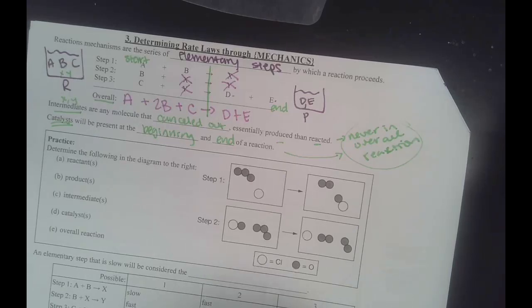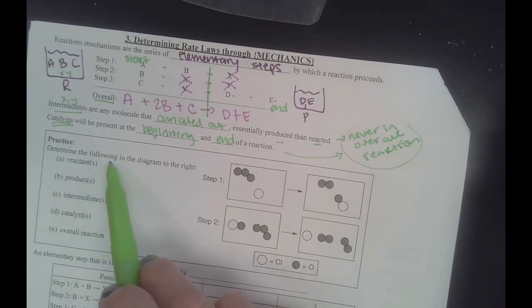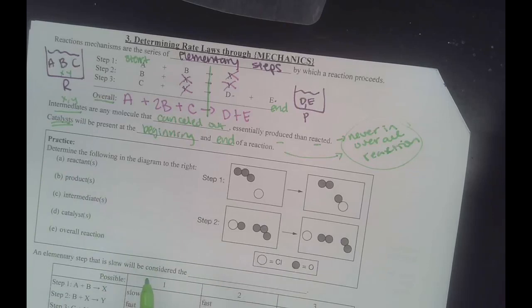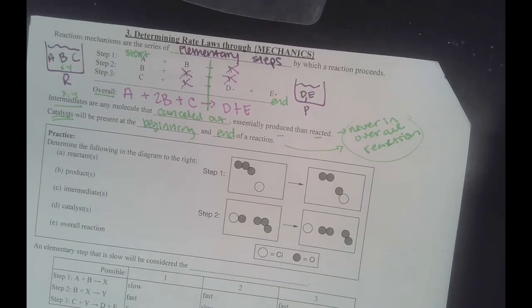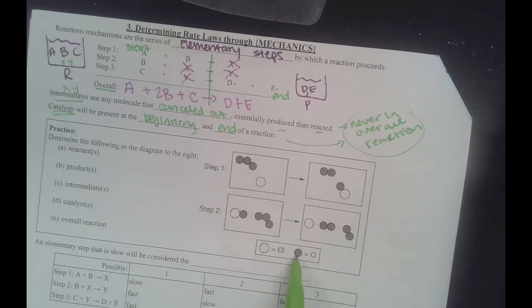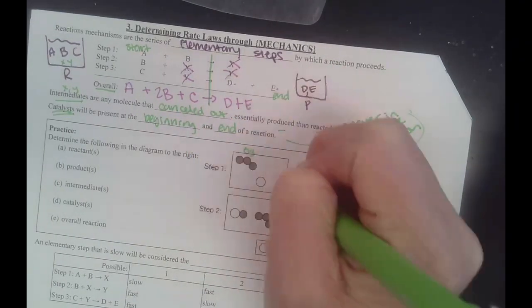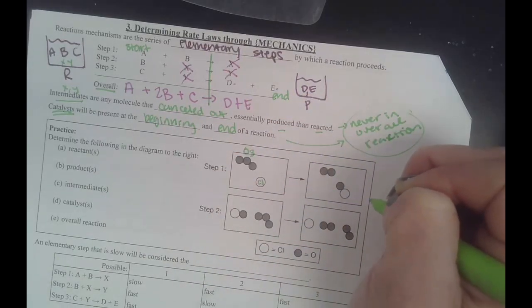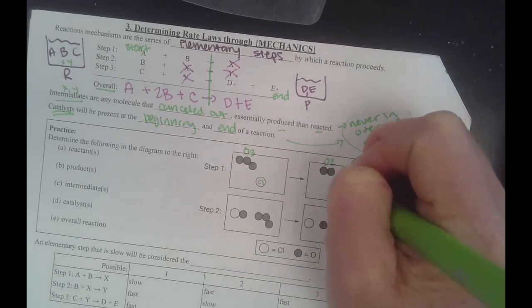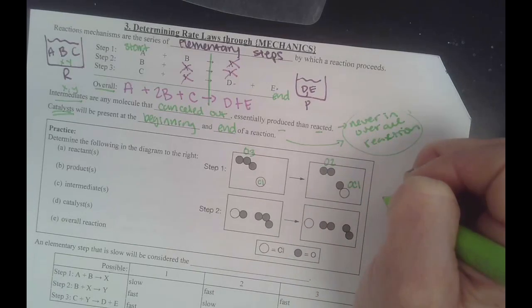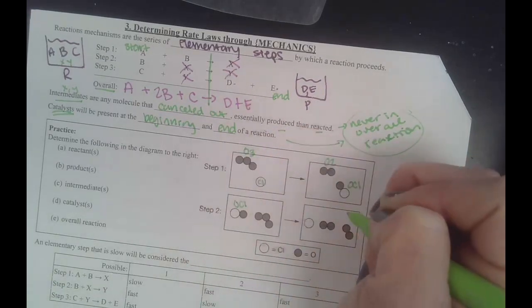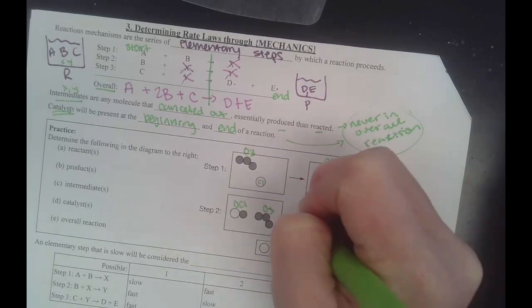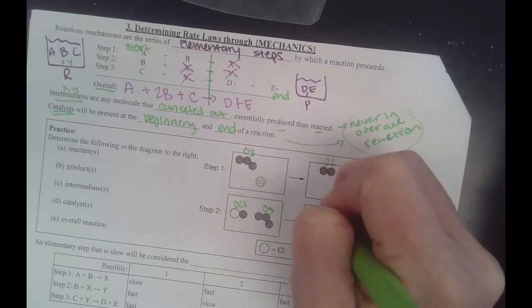So here is some practice. We'll do one together. We have determined the following in the diagram to the right. So we have pictures instead of A's, B's, and C's. We want to know what are the reactants. So let's see. We have O3, so this is ozone here, and it's reacting with a Cl. This is Cl. And it's turning into O2, and we have OCl. And then over here, OCl creates more ozone, O3, and then I end up with a chlorine and an O2.